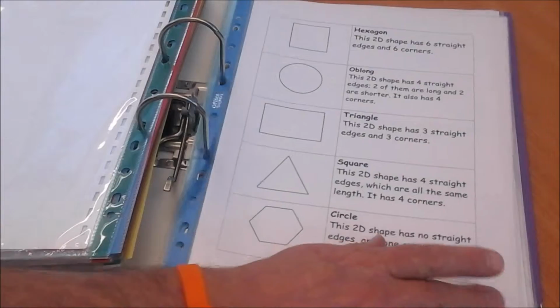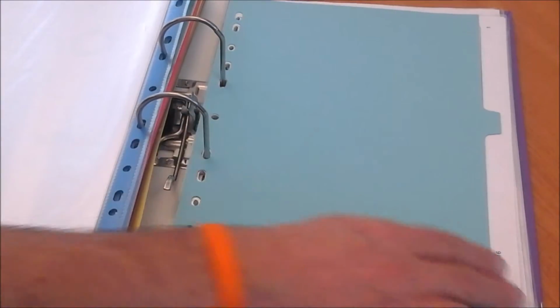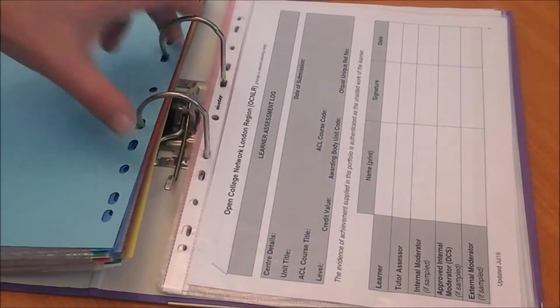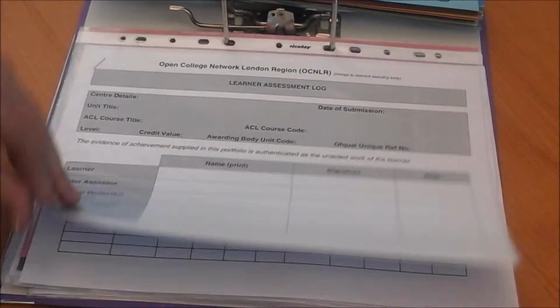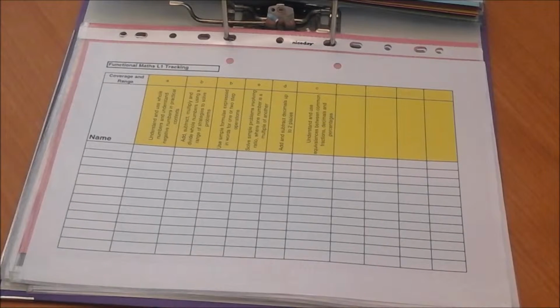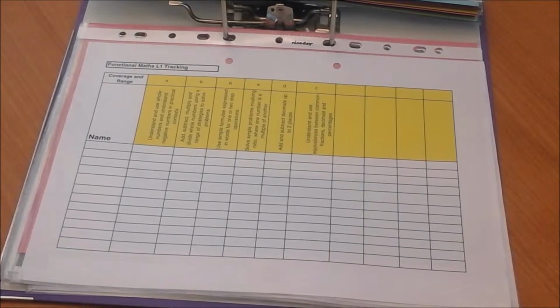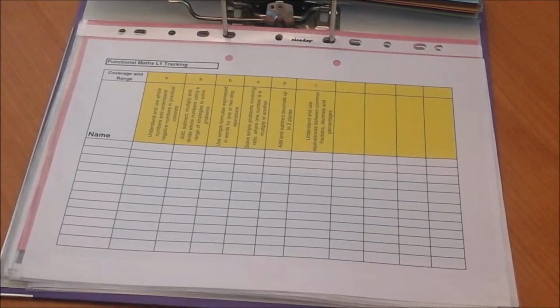All accredited courses will need some form of tracking sheet. In this case, we have a learner assessment log. Another example is a tracking sheet for maths at level 1. Again, this may appear either in the course folder or the learner's individual portfolio.